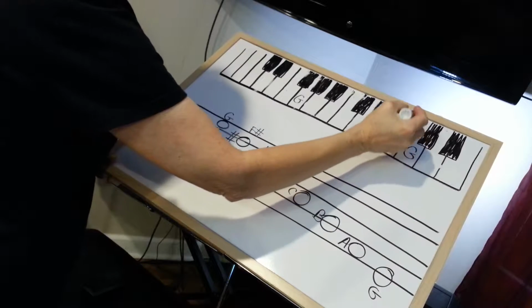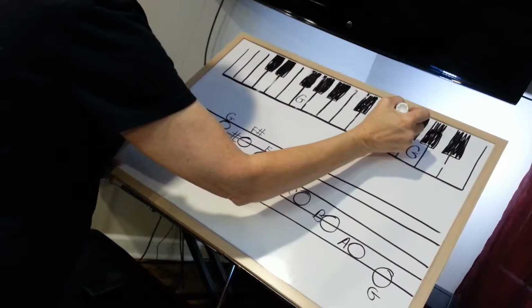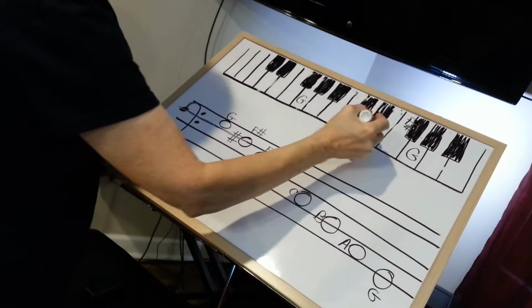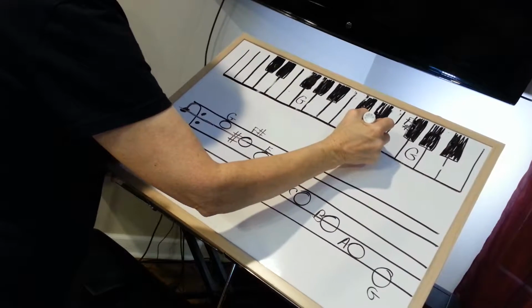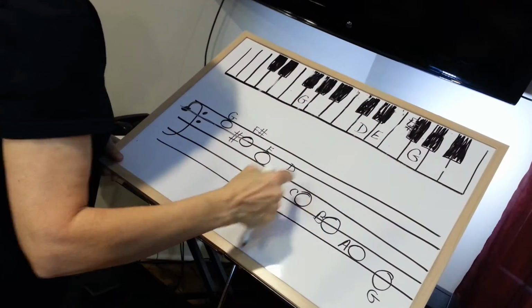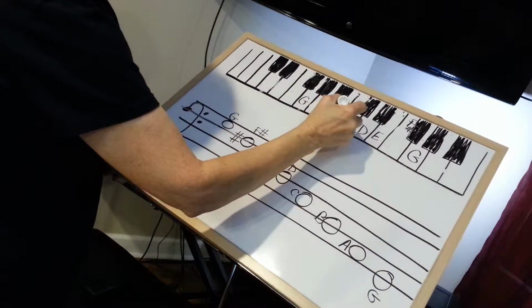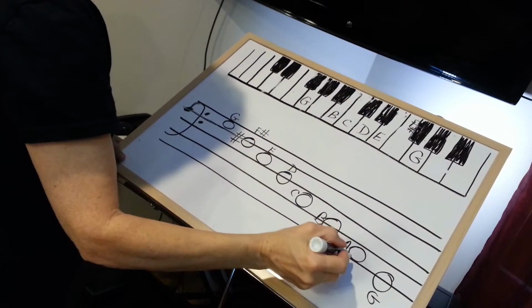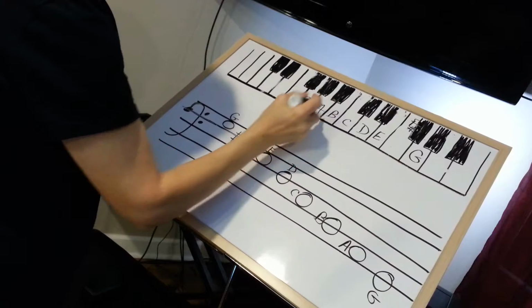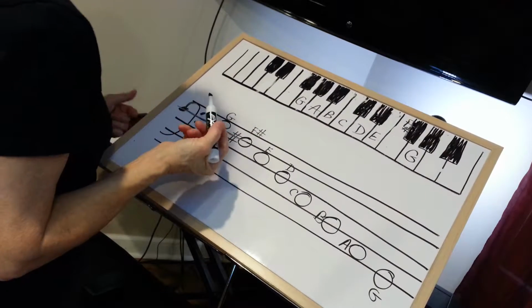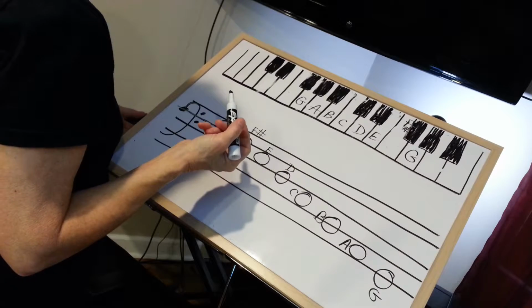So G, F sharp is here on the black one. E would not be black. D, C, B, A, and G. All right, now, I know it's some type of a G scale, but I have to know if it's the major or the minor.